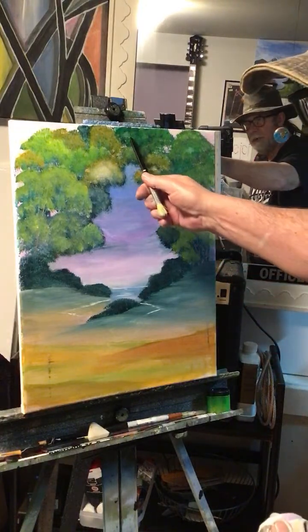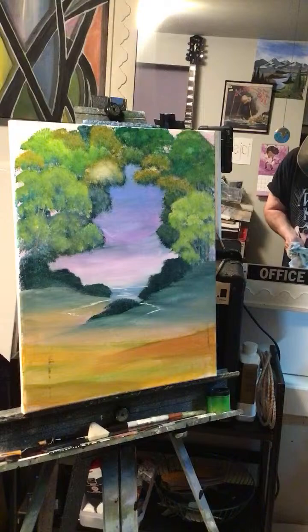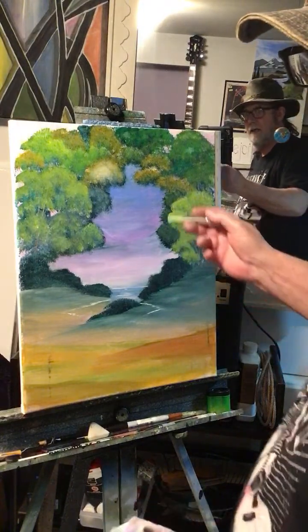This green up here, you just take a lighter green now. A lighter green.